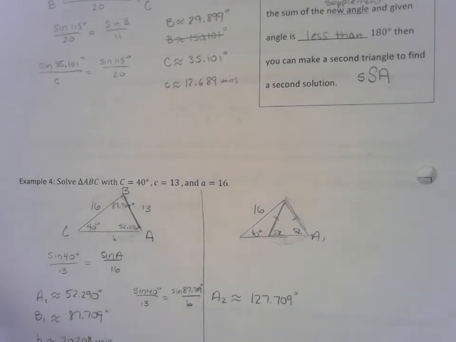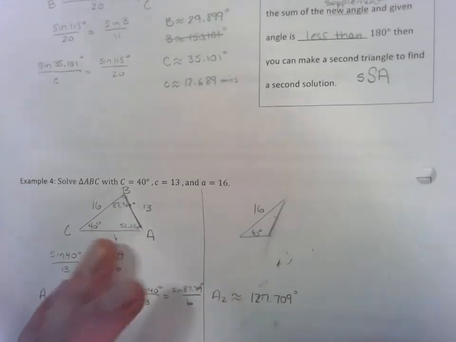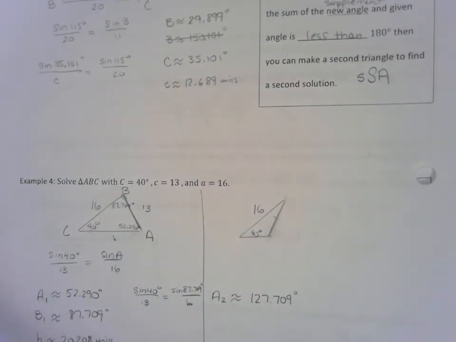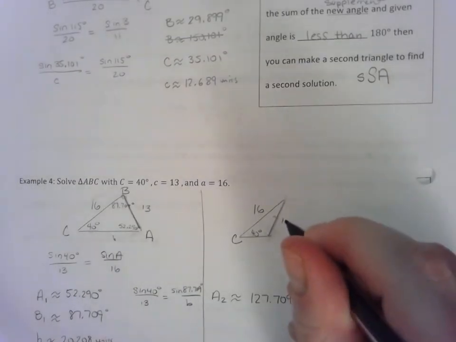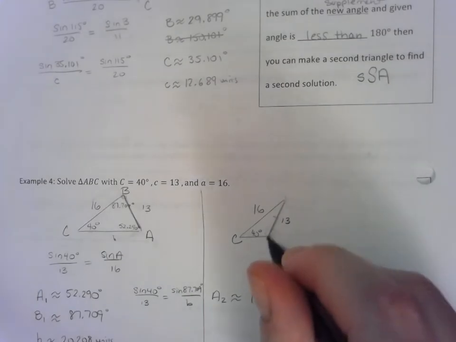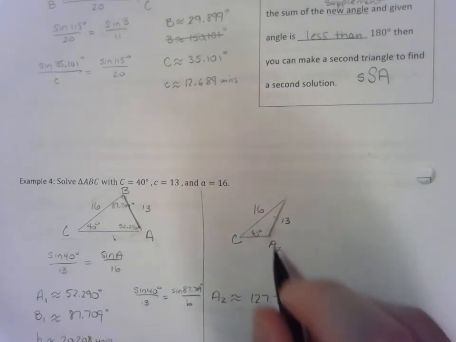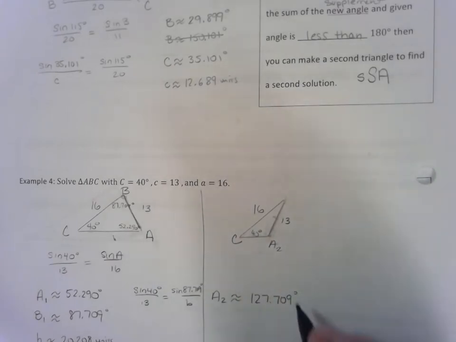This is a little bit confusing, so I'm going to simplify our picture. What I'm going to do is side C, 13, small side, long side, and angle. So I'm going to take the supplement and call this A sub 2. I can't draw it in the picture, I don't have enough space. But now what I'm going to do is find the value of angle B.